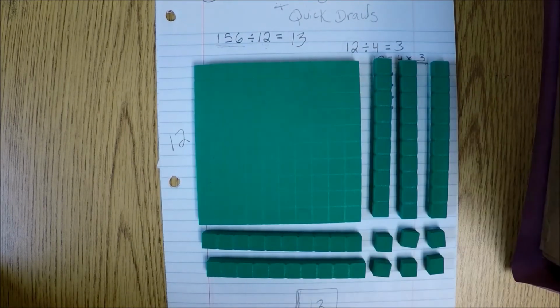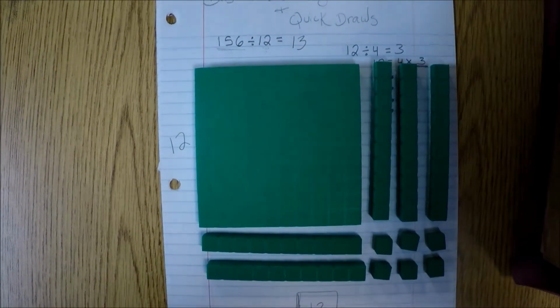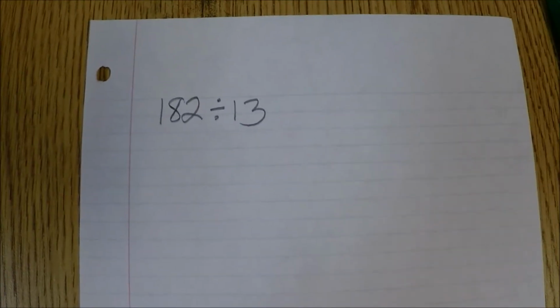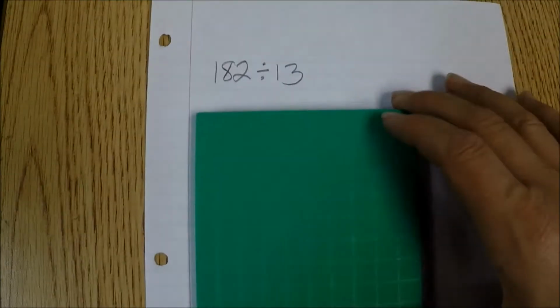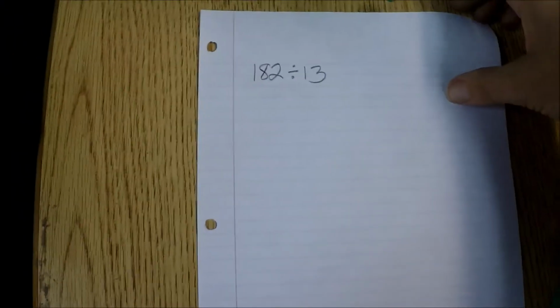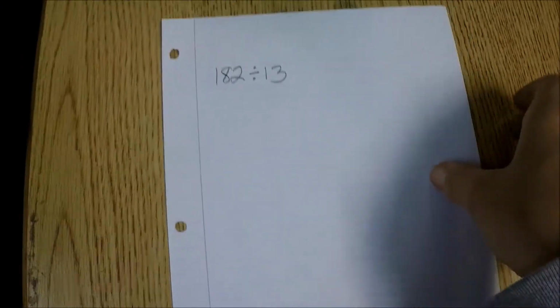Then you're working your way across. So that's one example. Okay, for the second one, let's say we have 182 divided by 13. So the first step is I need to get all of my blocks to represent the dividend, the total amount that we have.